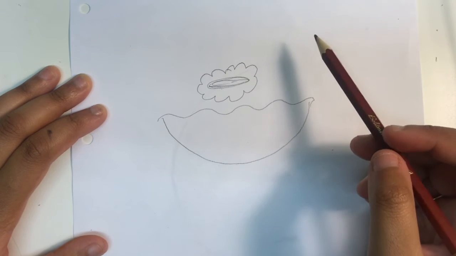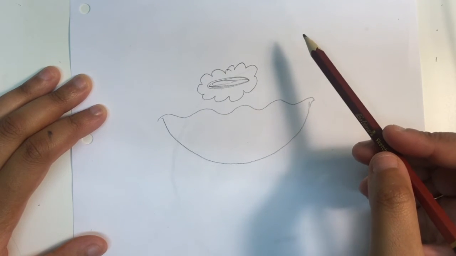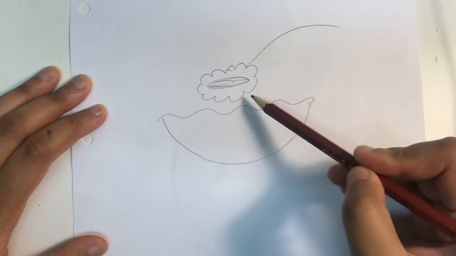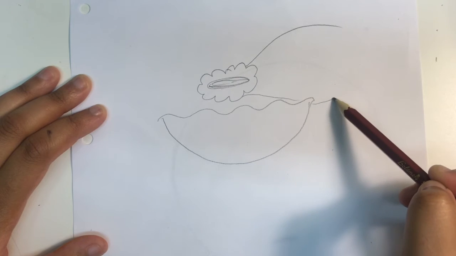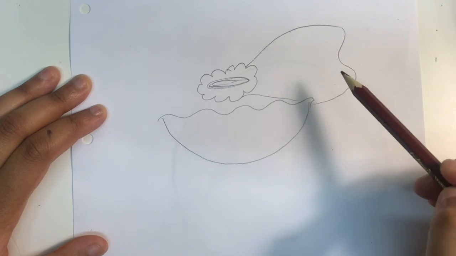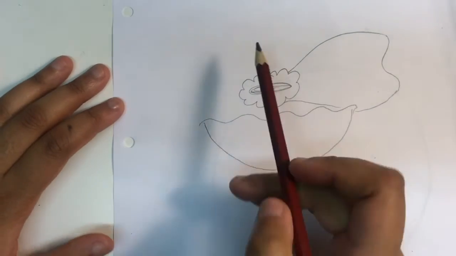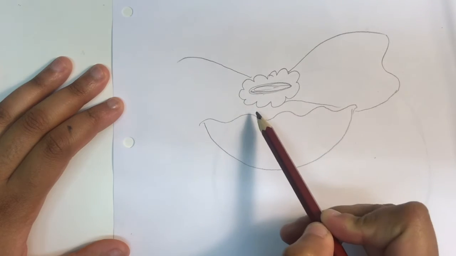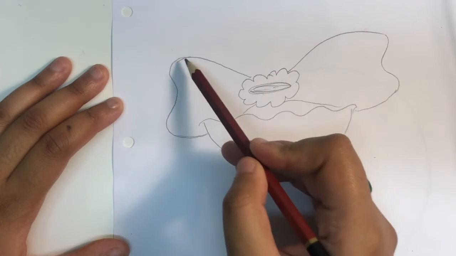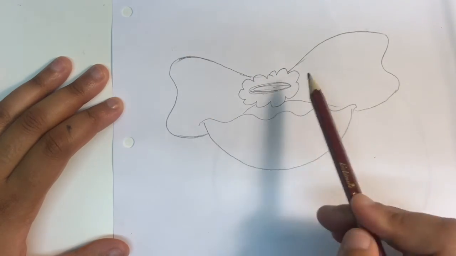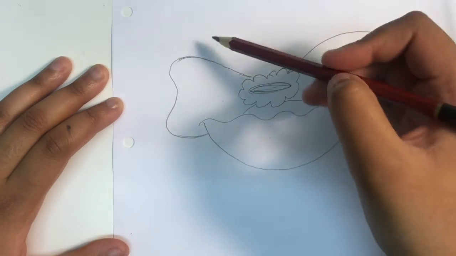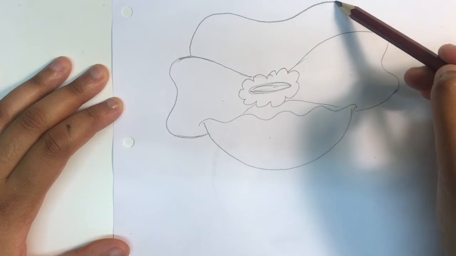The second petal is going to be made up of two long curved lines coming from the center of the flower. And then joining those two lines with another curved line in between. And we're going to do the same on the other end. Once we have the two petals on both sides and then the one at the bottom, we're going to connect the space in between with another curved line.